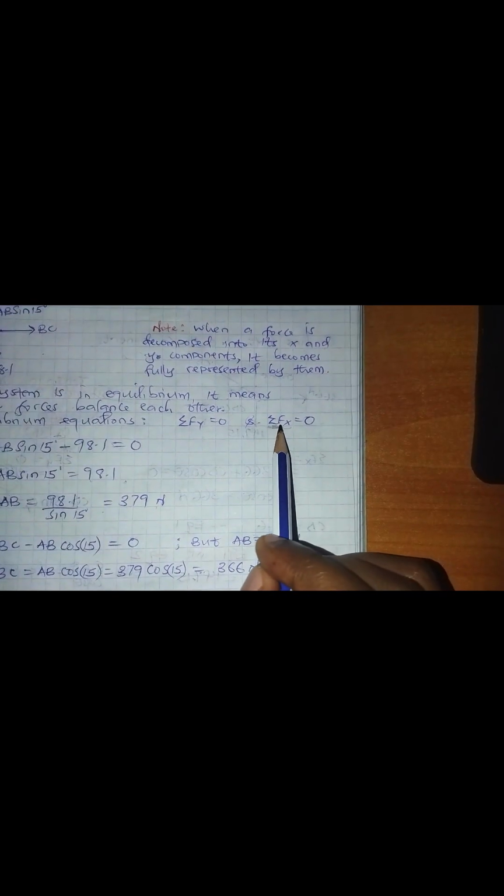Now to solve for BC, it will be given by the summation of Fx, because we have an equation here that tells us that the sum of the forces in the x direction is equal to 0. So we are going to have the sum of Fx is equal to BC.